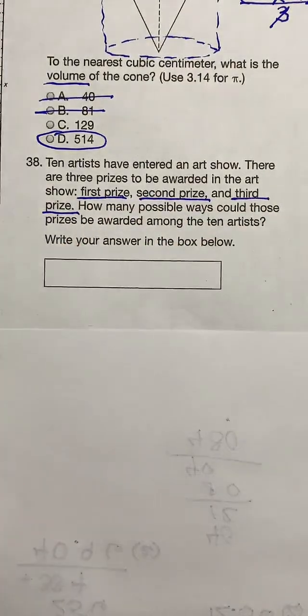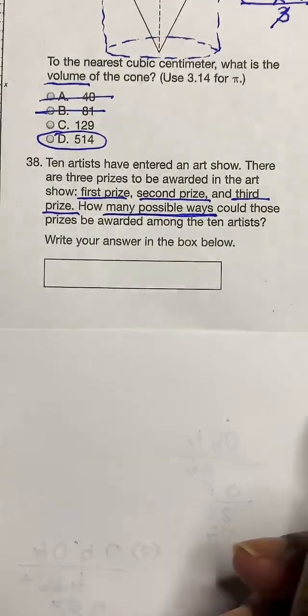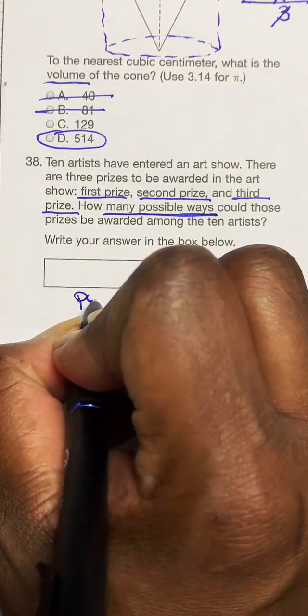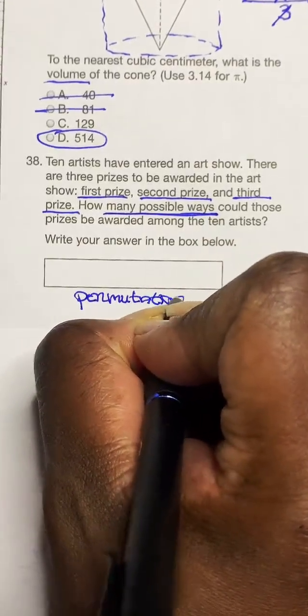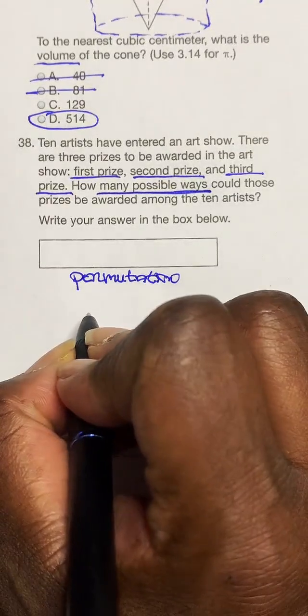because there is order, there's a first place, a second place, and the third place. A lot of people will say, oh, this is certain combinations, because when they say how many possible ways, you're thinking of certain combinations, and you usually just multiply the numbers. But here's the thing, there is order. So it's not going to be combination, it's going to be permutation. Okay, so there are 10 artists. Let's put it this way.